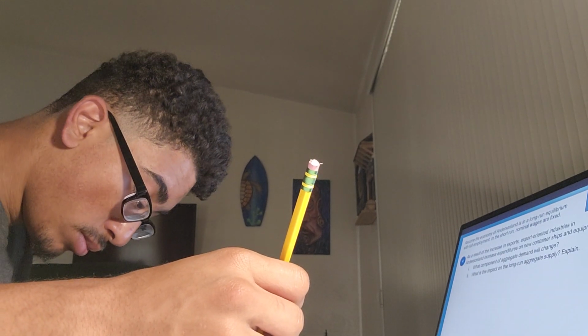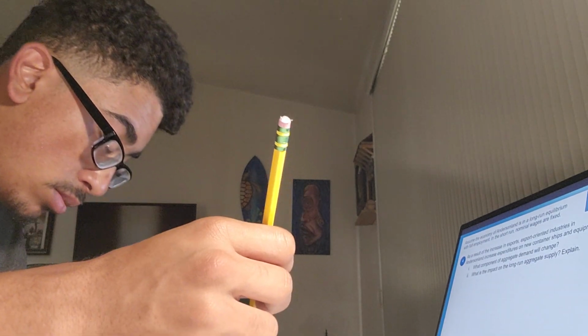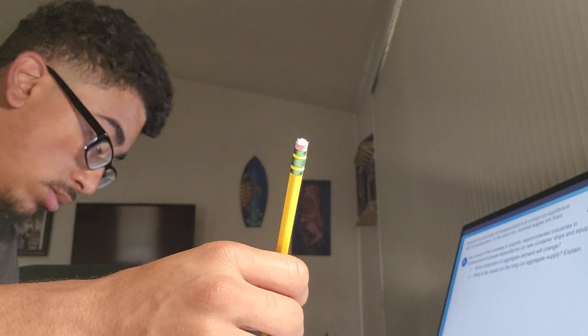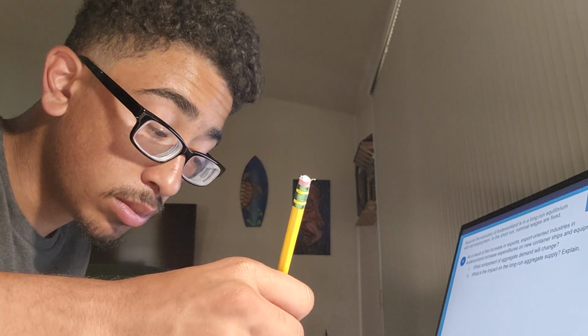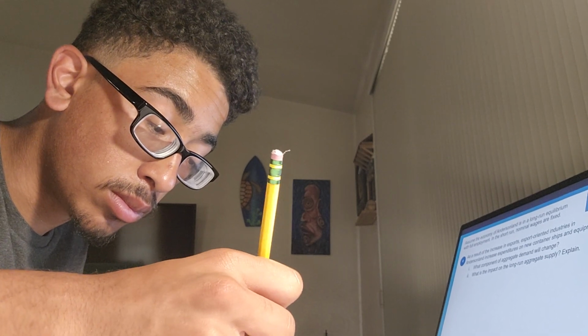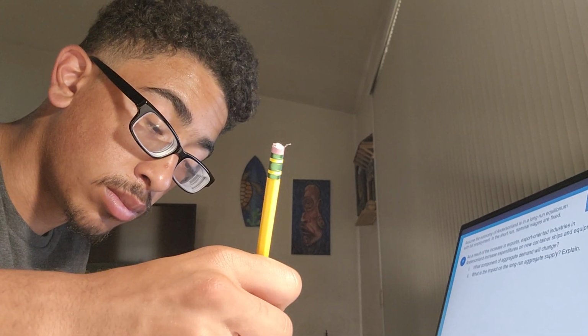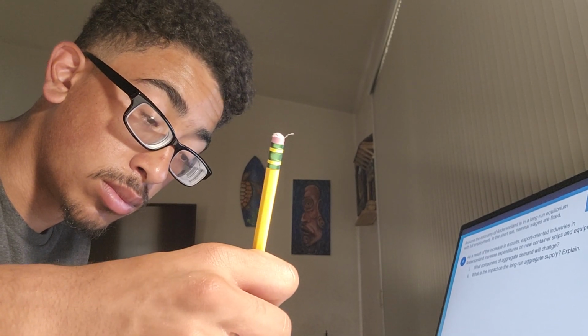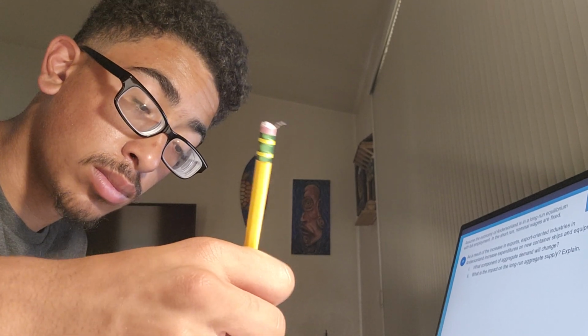Part D. As a result of the increase in exports, so we're still on that increase in exports, shifting AD to the right, export-oriented industries in Anderson Land increased expenditures on new container ships and equipment. All right. D-I, what component of aggregate demand will change? D-II, what's the impact on the long-run aggregate supply? Explain. There's your explain again.